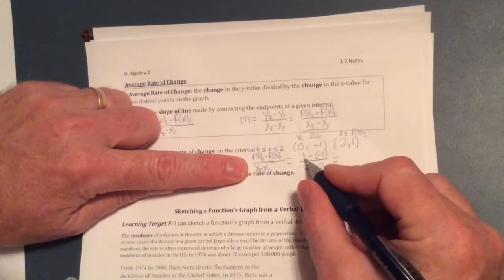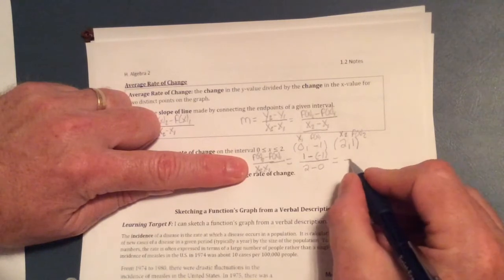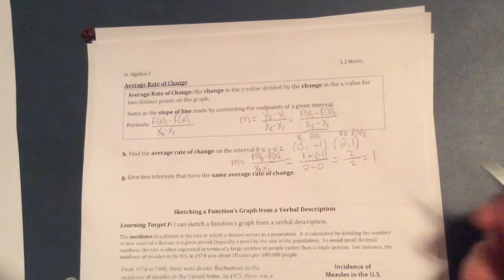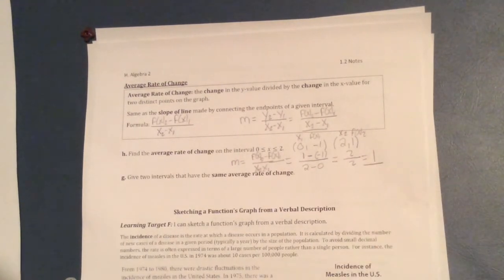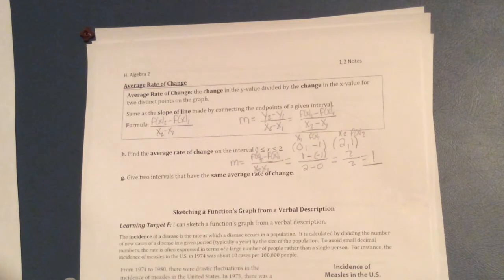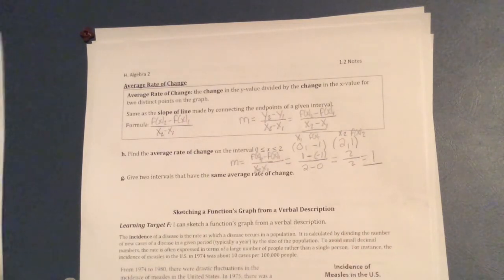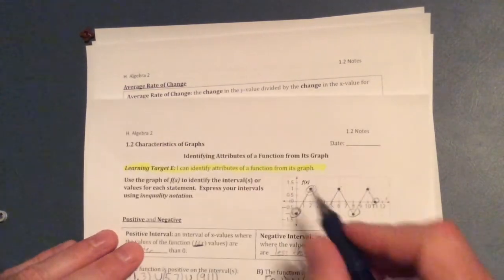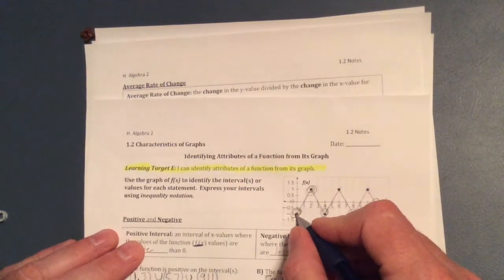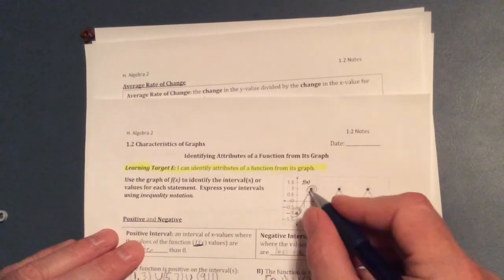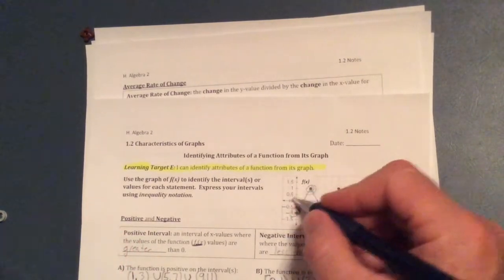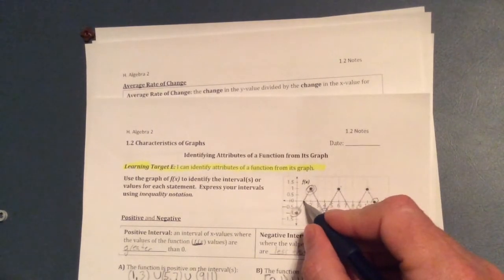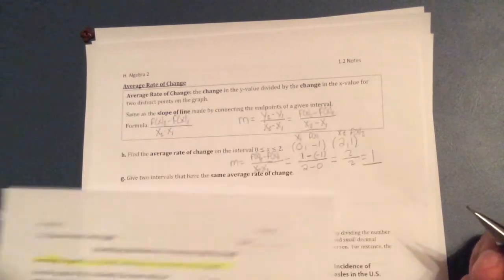Well, we know that 1 minus -1 is the same as 1 plus 1, which gives me 2. 2 minus 0 is 2. So the rate of change is literally 1. That's the answer on this. My rate of change is 1. And we can actually get this from just looking at the graph, right? If I went over from here, every time I go over 1, I go up 1. Over 1, up 1. It looks a little bit different because they chose different scales. But it really is a rise of 1, a run of 1, a rise of 1, a run of 1.